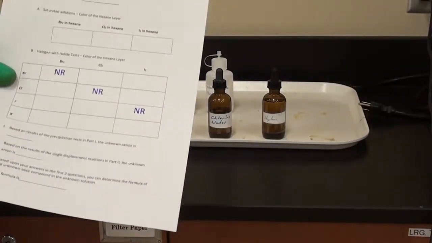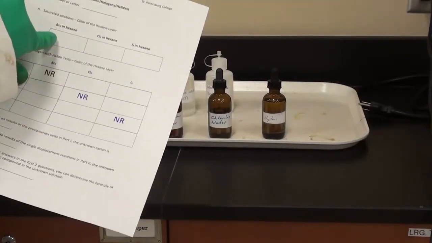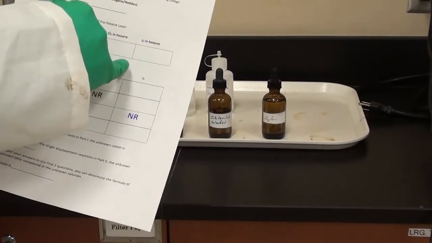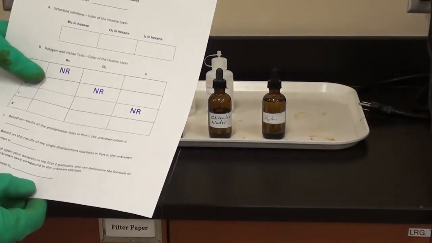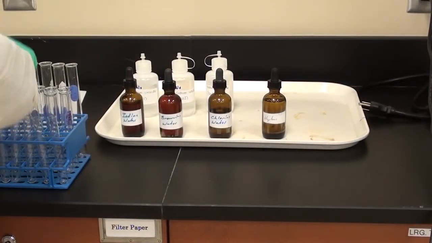Okay, so this is part 2 for the ionic compound experiment. We're going to be using bromine water in hexane, chlorine water in hexane, and iodine water in hexane. Now we're only interested in the color of the hexane, which is going to be the top layer. That's right. So Jim's going to go ahead and make up those solutions now.